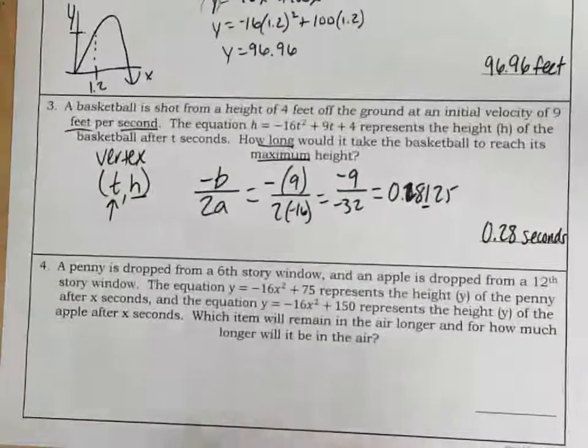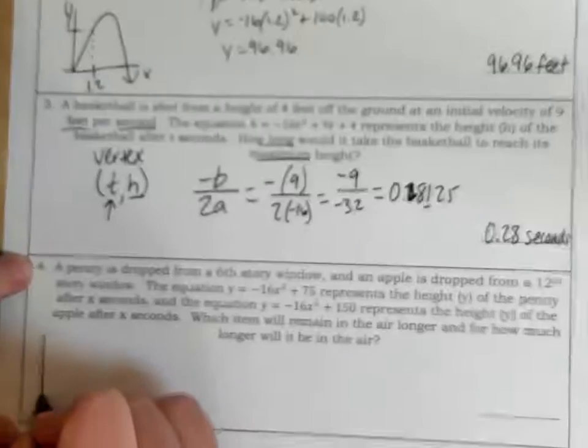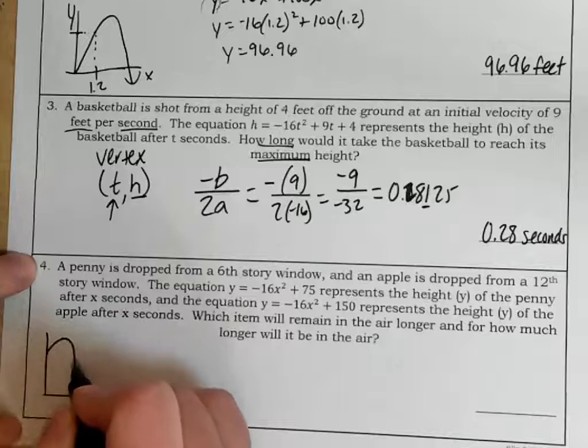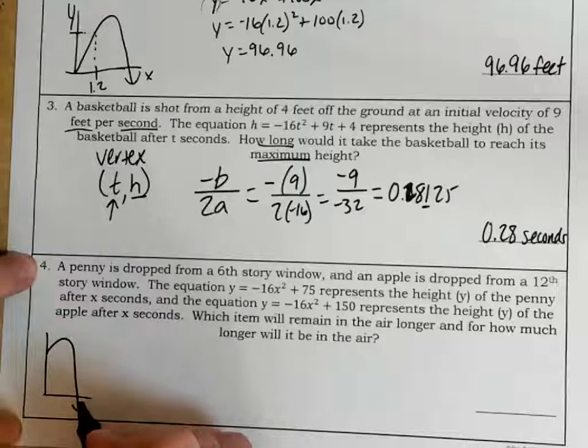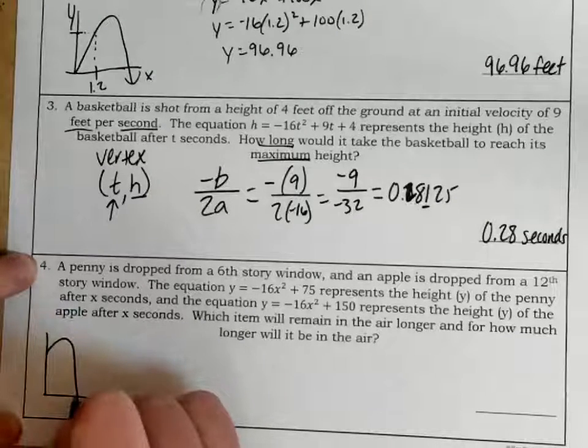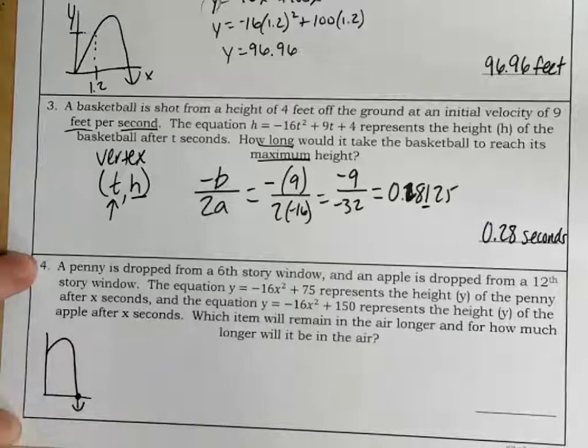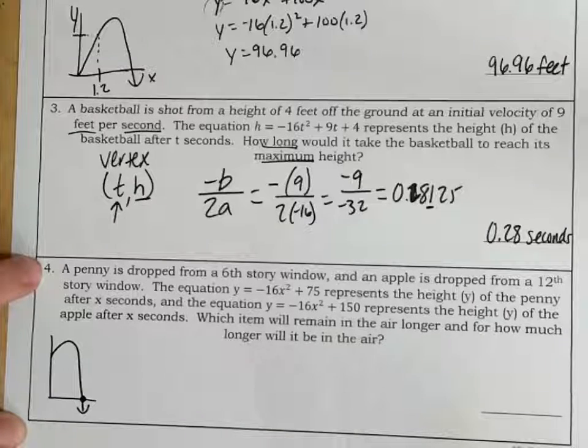All right, and then the final question, we have a penny being dropped from a 6-story window and an apple dropped from a 12-story window. We have two equations there that represent those, and then are asking which item is going to remain in the air longer, and for how much longer will it be in the air. So if we think about this, we have two items being thrown, and then they're going to come and hit the ground. So the question is, how long are they going to be in the air? Which one is in the air longer, and what's the difference between them?